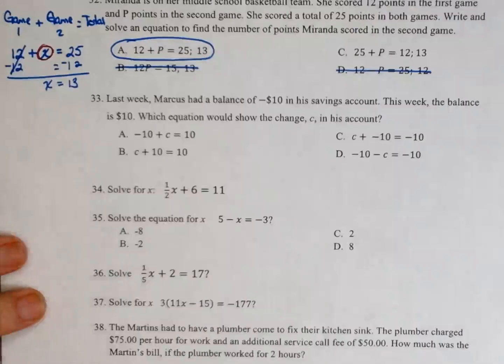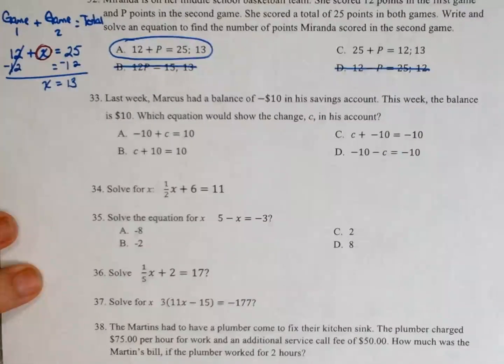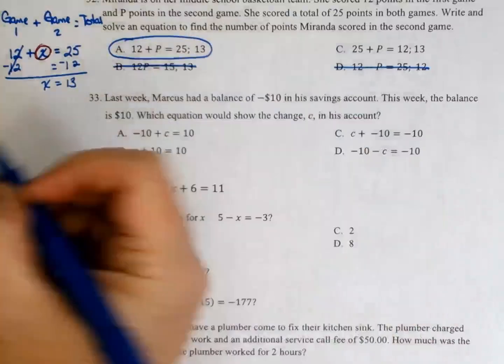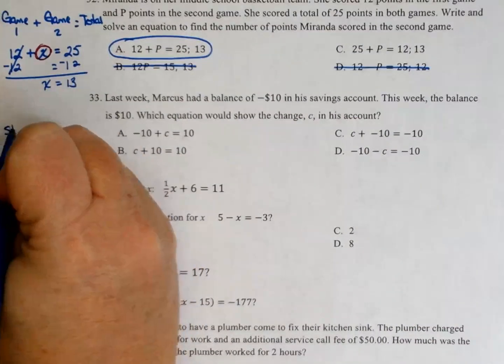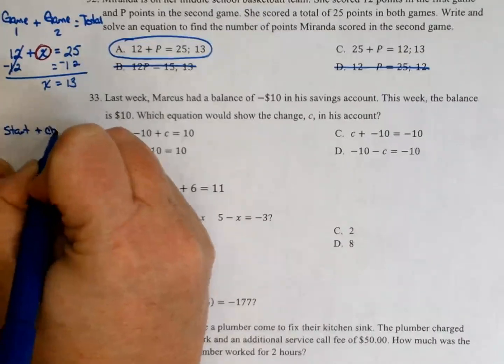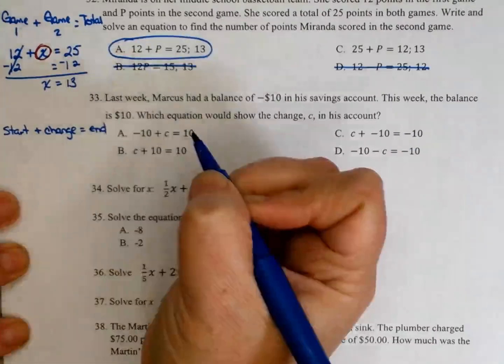Last week, Marcus had a balance of negative $10 in his account. This week, his balance was $10. Which equation could show the change in his account? Well, let's see. If we have our start plus our change, it's going to equal our end, right?